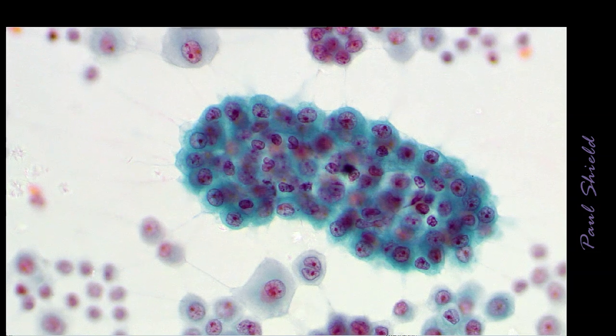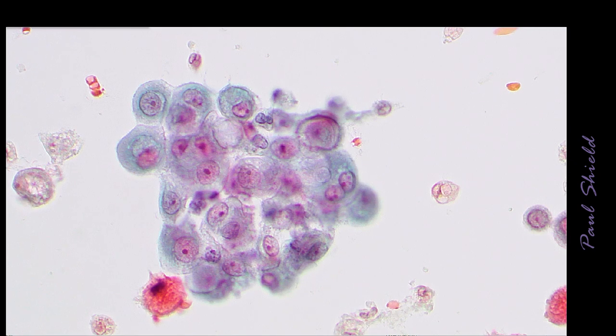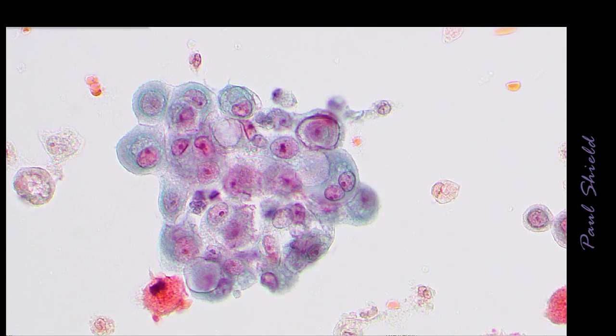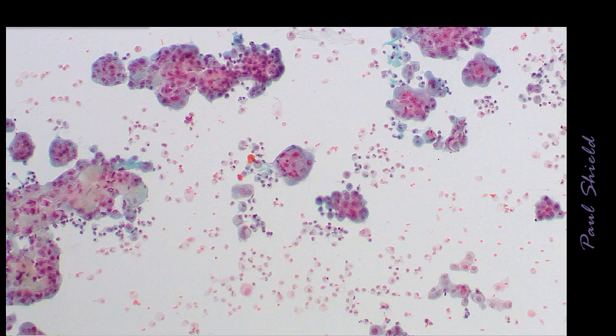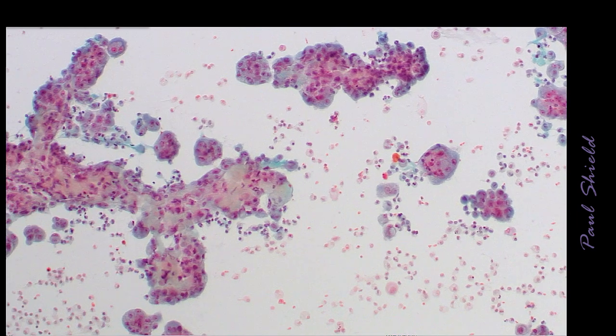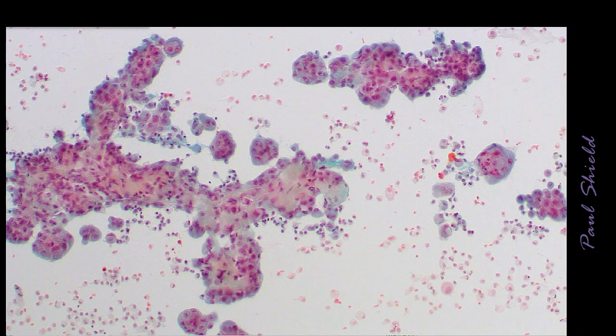Notice too that the nuclei are really quite uniform. They have prominent nucleoli, but they're all fairly round and oval. Another case showing what you sometimes see, which are these little angiophilic cells. We'll look at them more in a minute.